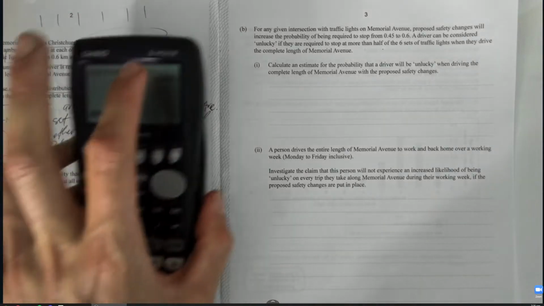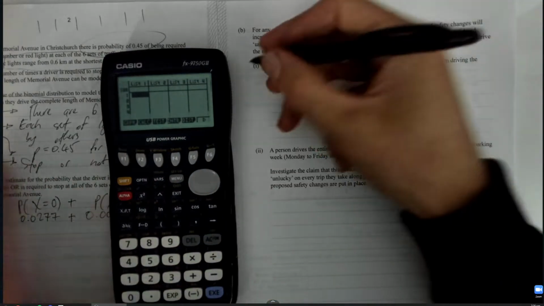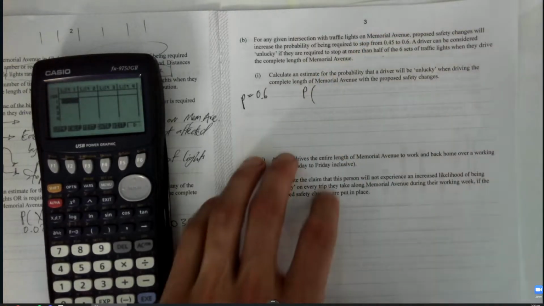I mean, sure. That's what they said, so I'm just going to go with what they're doing. So it's now, P has changed to being 0.6, and we want to know the probability.